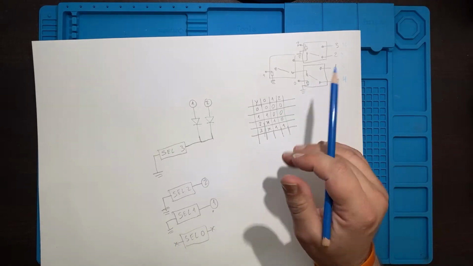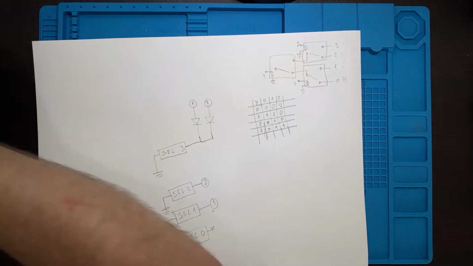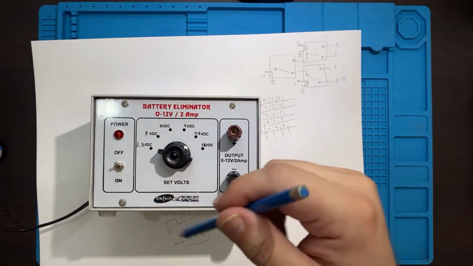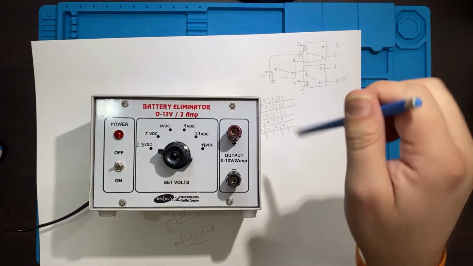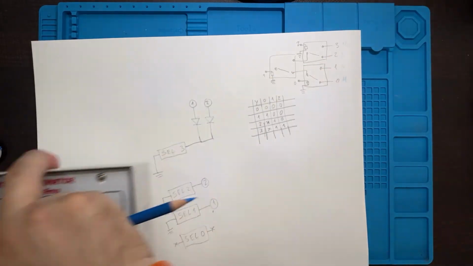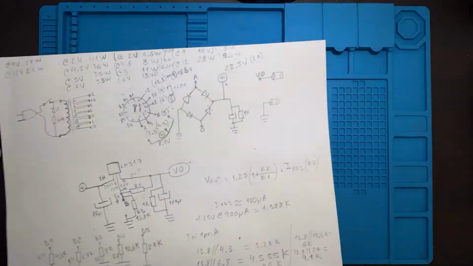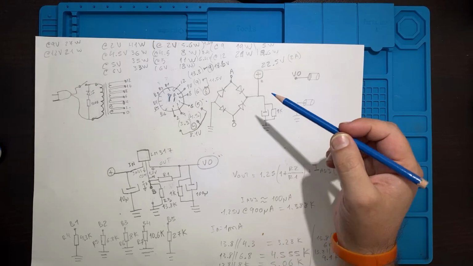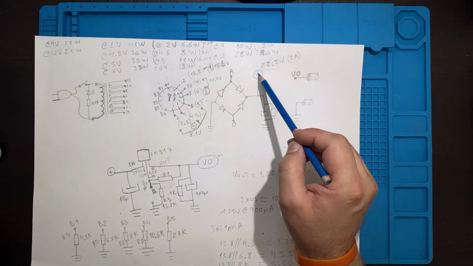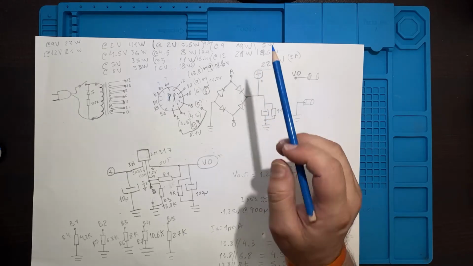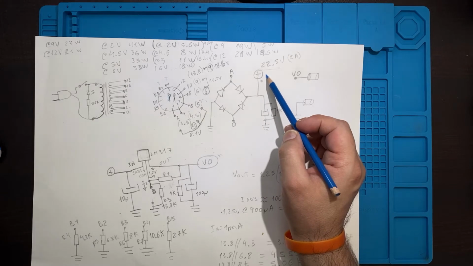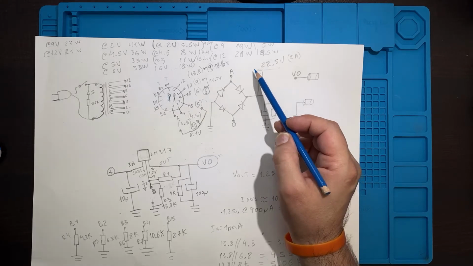So when we select 3.3 volts, this is what's happening. No relay is energized, so 4 volts is going to be going to this point here, this one, yeah, that one as well, to point A, so that we have around 8 volts here when no relay is energized.